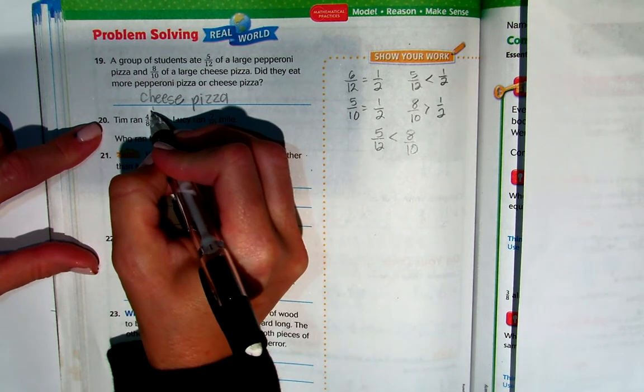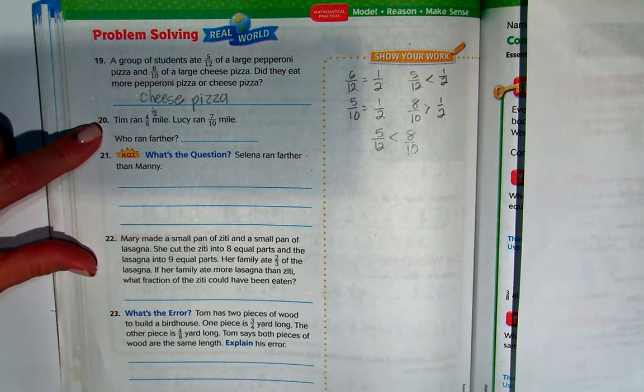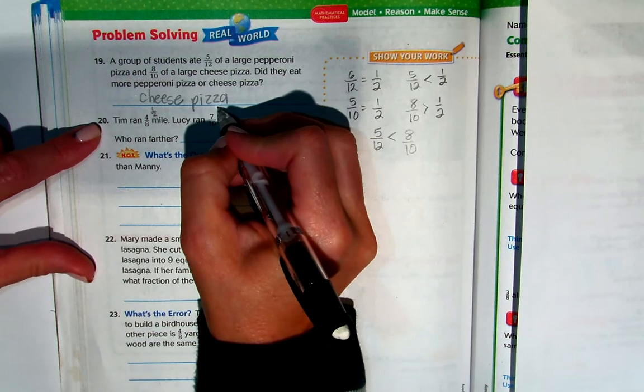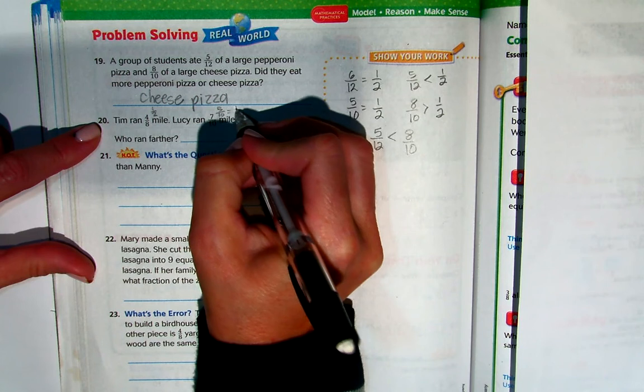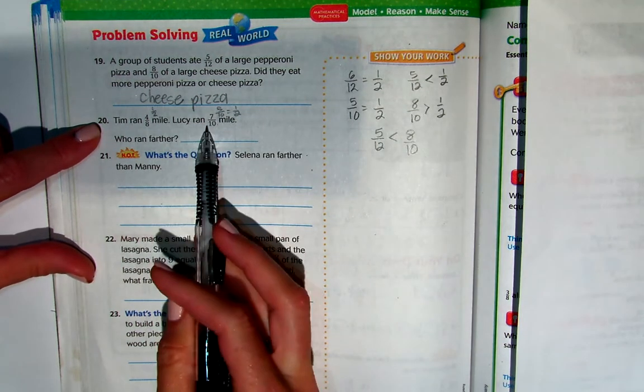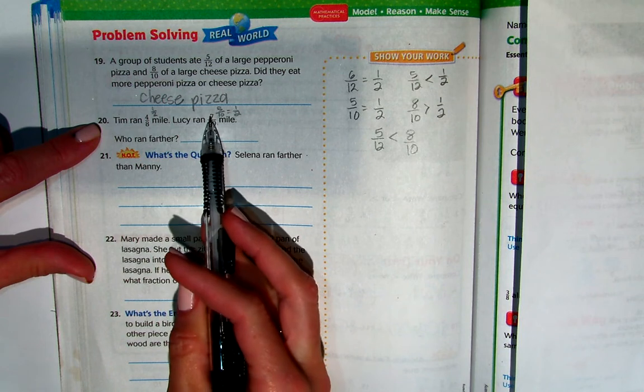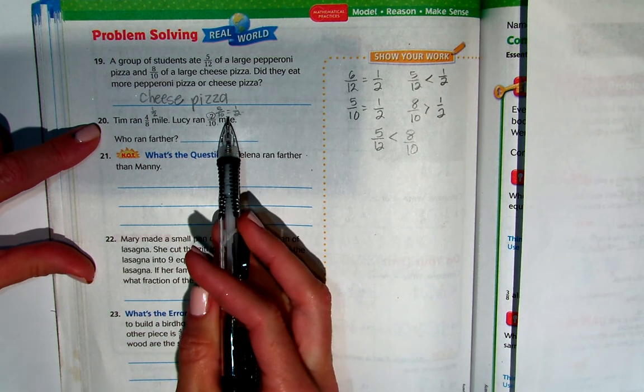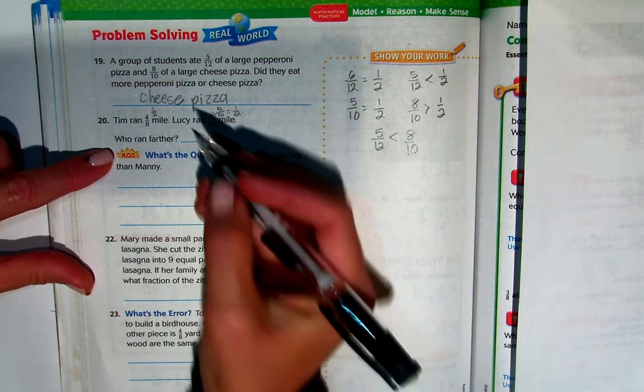So number 20, Tim ran 4/8 of a mile, and I know immediately that this is the same as a half. This is a half mile. Lucy ran 7/10 of a mile. Okay, I know that 5/10 equals 1/2. So which one of these numbers is larger? Well, 7/10 is more than 1/2, and so Lucy ran farther.